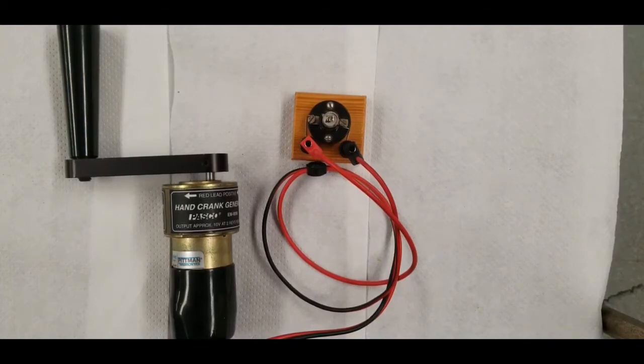Hello, this is another demonstration of Faraday's law of magnetic induction. Actually, this is a practical demonstration where I'm going to show you how we use Faraday's law of magnetic induction in our day-to-day lives. So this is the fundamental way that we generate electricity in the world.